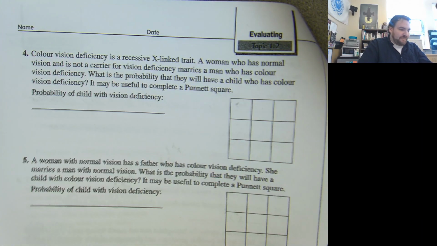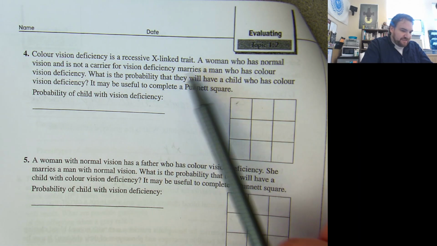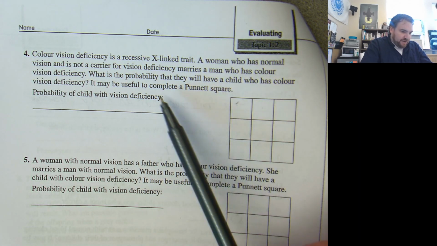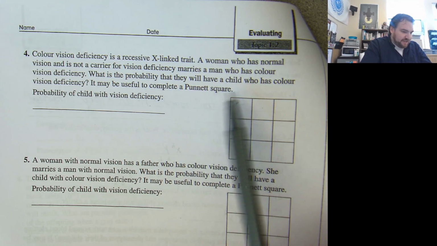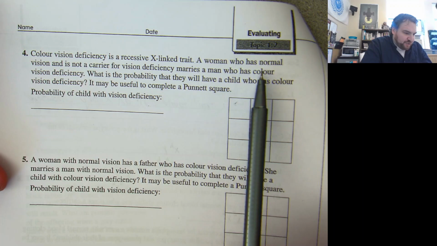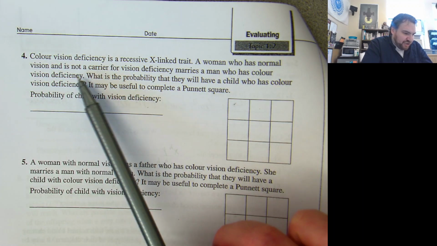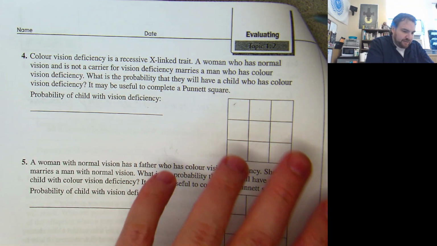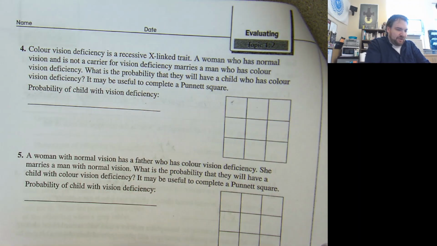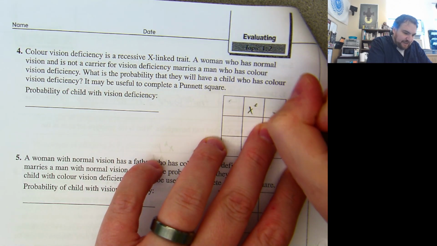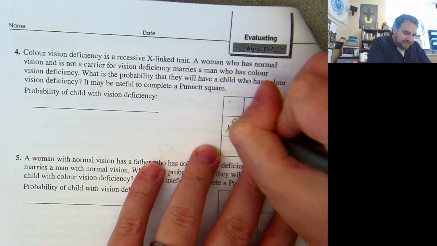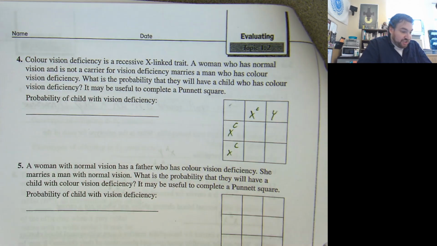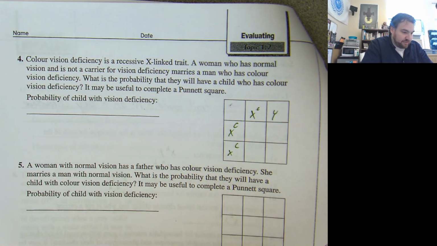Okay. Color vision is also recessive X-linked. We looked at this one. A woman has normal color vision and is not a carrier, and marries a man with color vision deficiency. So he is X^c Y. She's X^C X^C. She's not even a carrier.